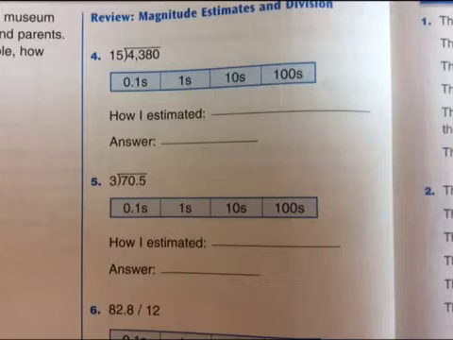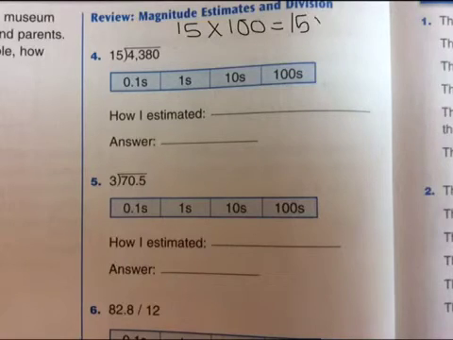Okay, to solve: how many 15s are in the number 4,380? Remember that I told you to multiply 15 by numbers that you know. For example, 15 times 100 is going to give me 1,500, right? But that's still not close enough. But what if I double it? What if I did 15 times 200 instead of 100? I should get double the product.